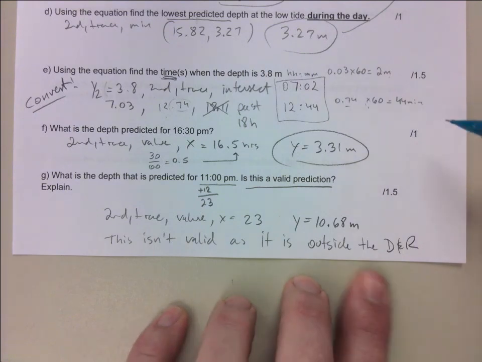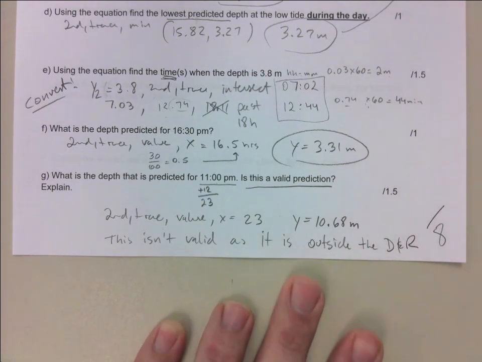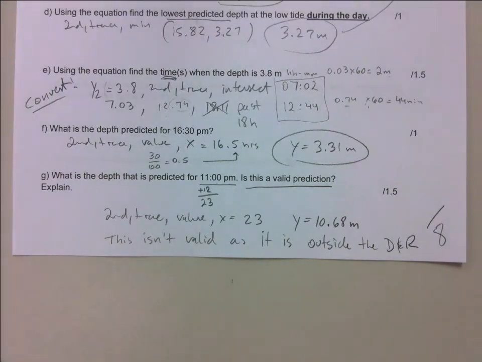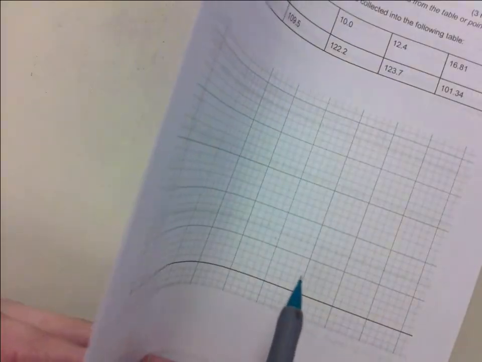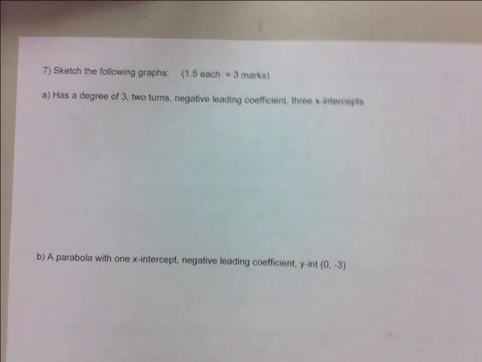1, 2, 3, 4. 4 and 3 is 7 and 1 is 8. So 8 marks for this page. So put a total out of 8 there, please. And then we'll do the back side. This is not the back side of that one. This is the back side.